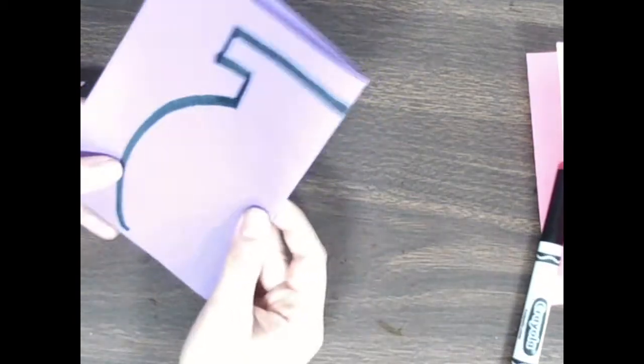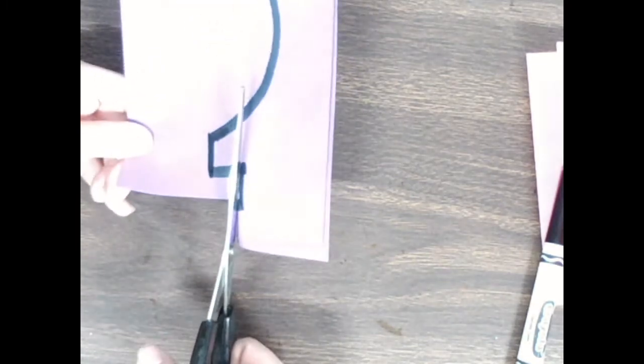And then I'm going to cut that out. Now it might be a little too wide, but we'll find out. I'm going to cut on the inside of the line that I made so that I don't have the black line in my artwork.